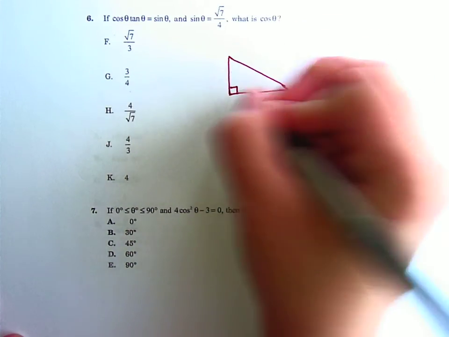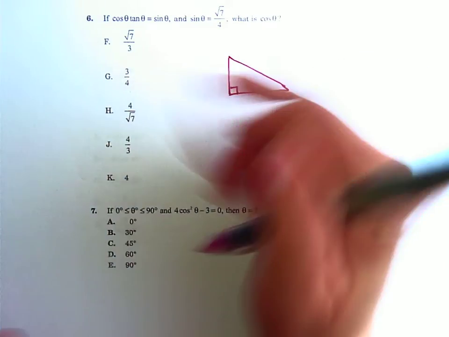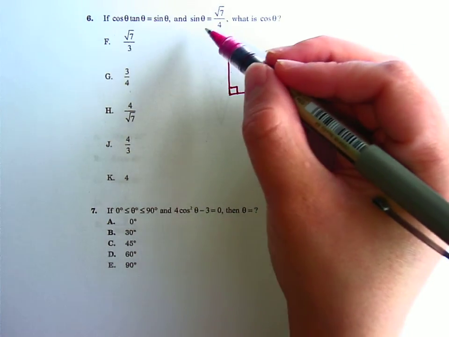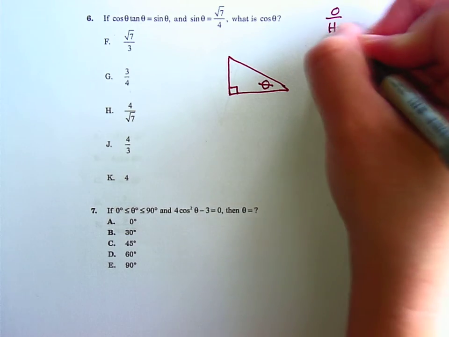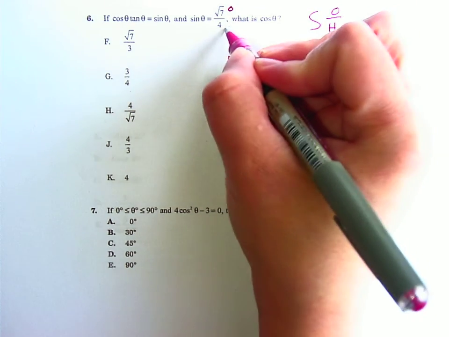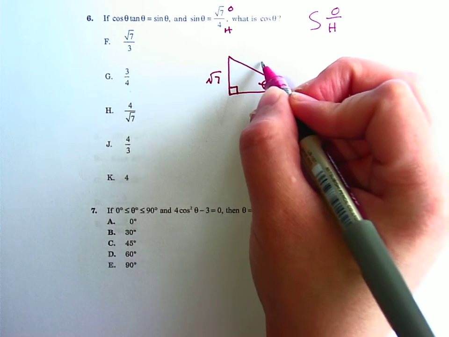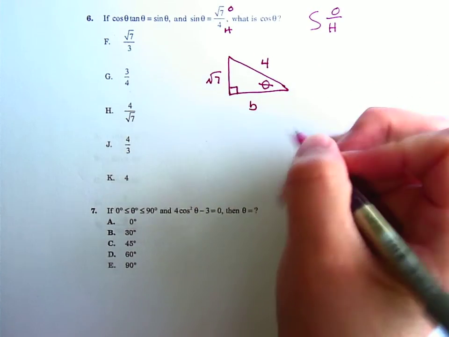Alright, so we've got a right triangle and I get to pick an angle this time. So I'm going to pick, I don't know, this one. And let's see, sine is opposite over hypotenuse, right? So this one's opposite, this one's hypotenuse. So opposite is over here, the square root of 7. Hypotenuse is up here, that's 4. I don't know what this is.